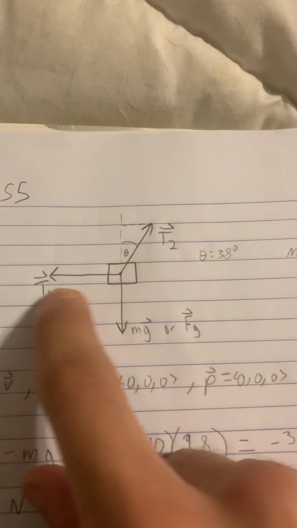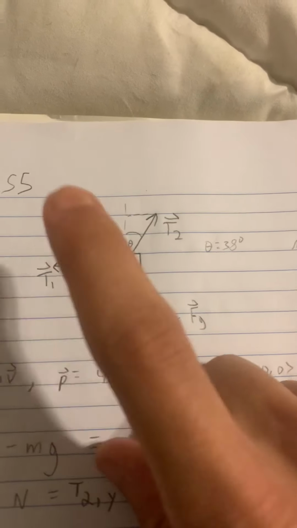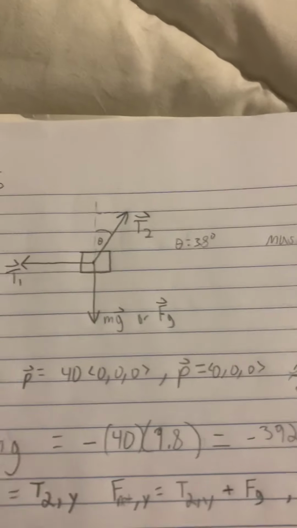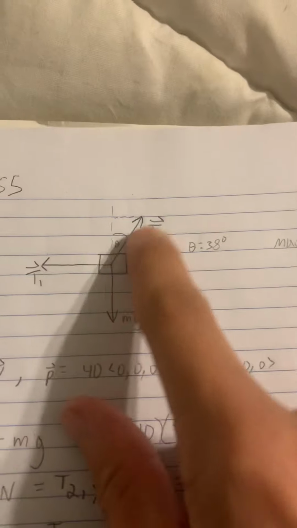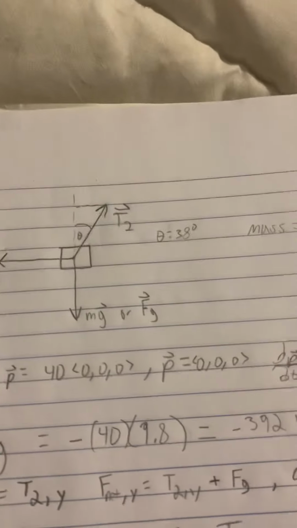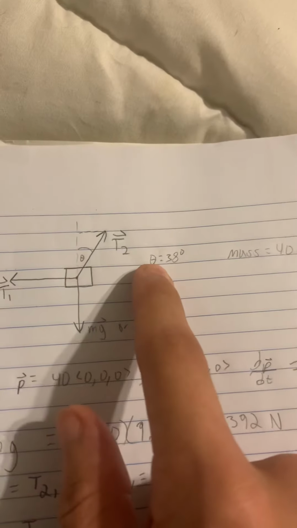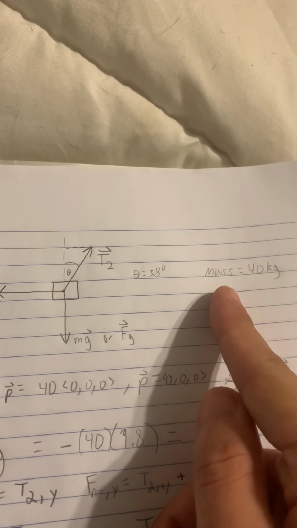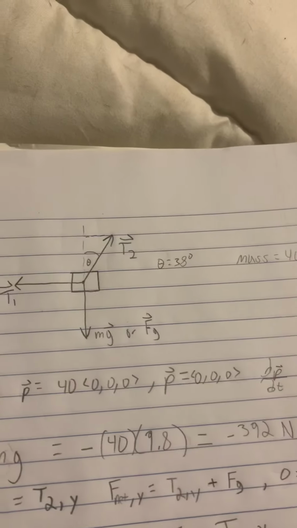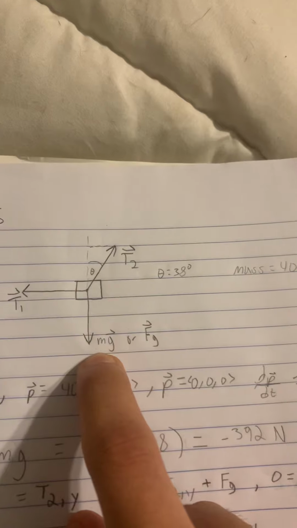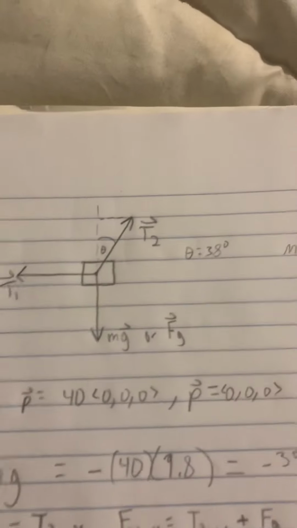So we got rope 1, rope 2, which I labeled T1, T2, and they're pulling the box in this direction and this direction. And we got theta, which was given as 38 degrees, the mass 40 kilograms, that's the box, and the force of gravity is the only other thing not included in the diagram that is being acted upon this box.